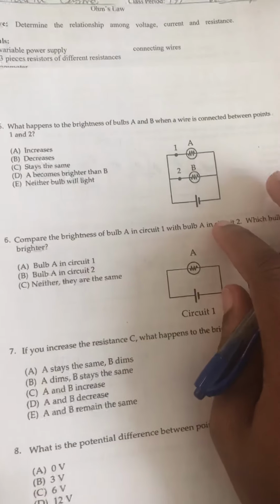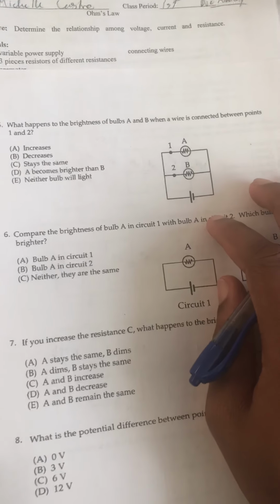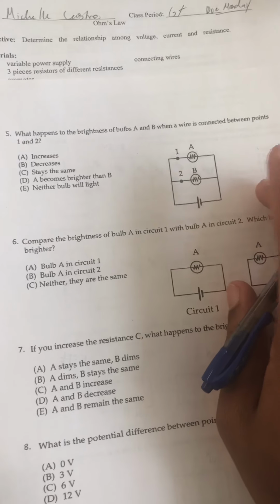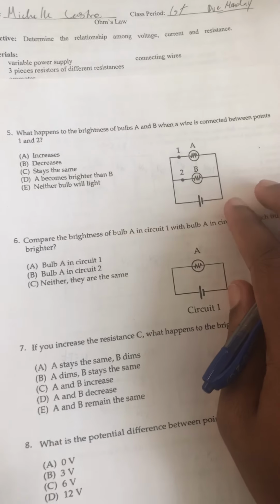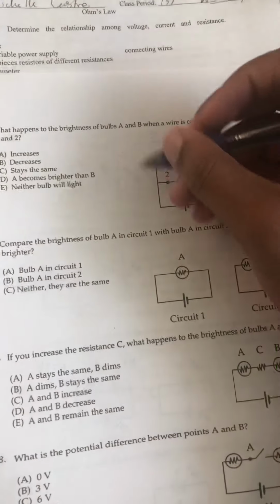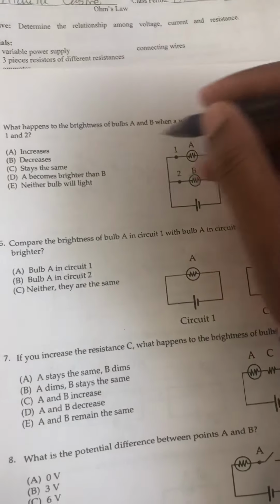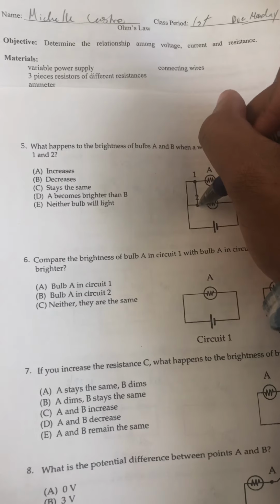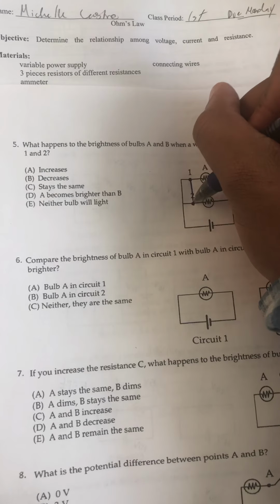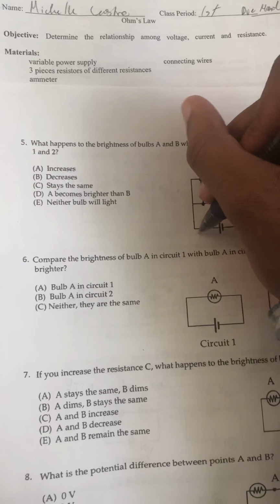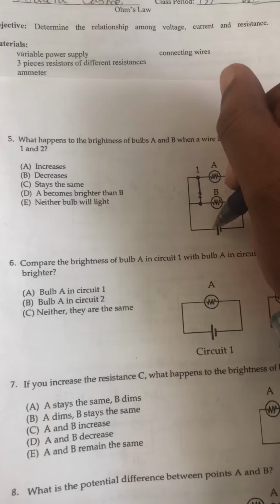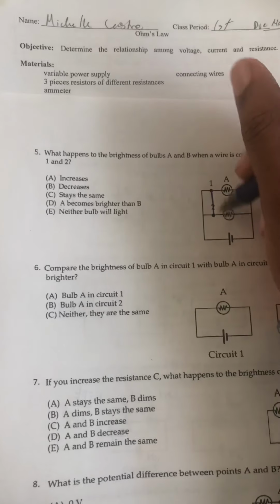And then flipping over to the back, number 5, what happens to the brightness of bulb A and B when the wire is connected between points 1 and 2? So right here I have a parallel circuit. If I connect a wire between 1 and 2 without any resistor on that wire, current's going to flow. Some of it's going to go this way. It can go that way or go straight.